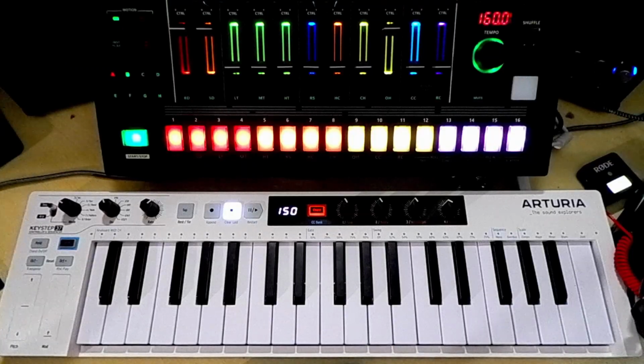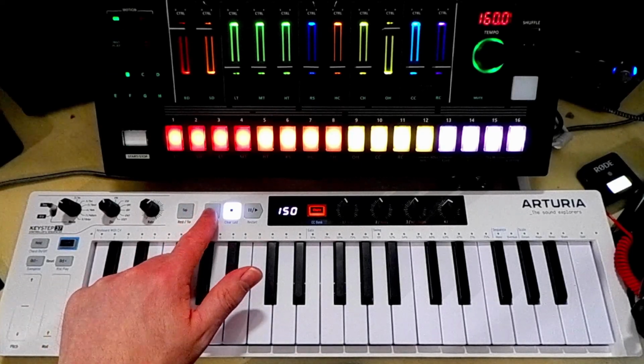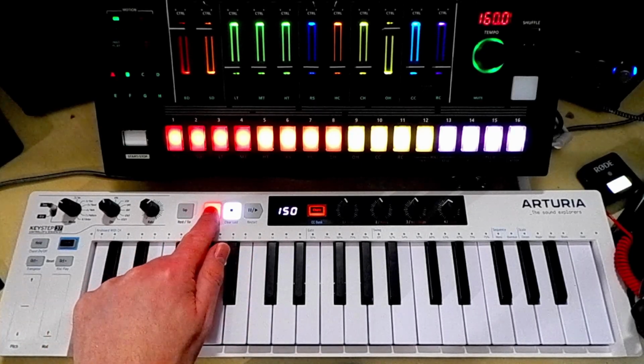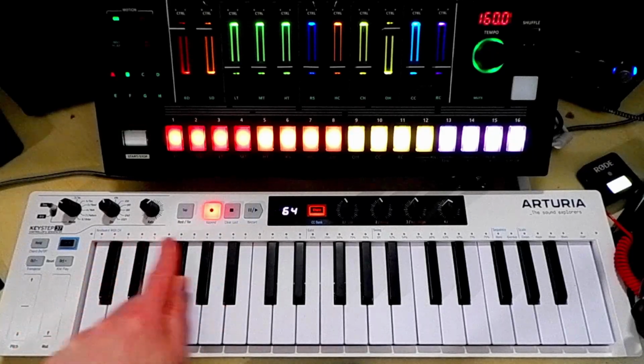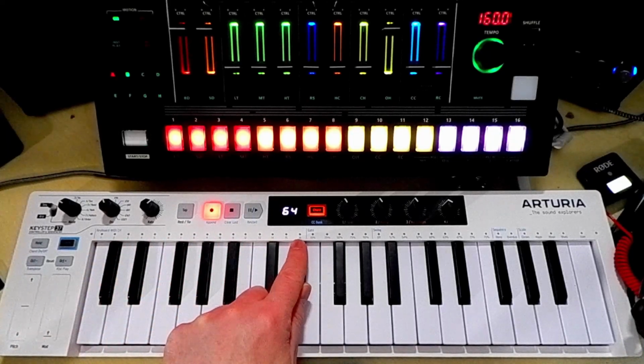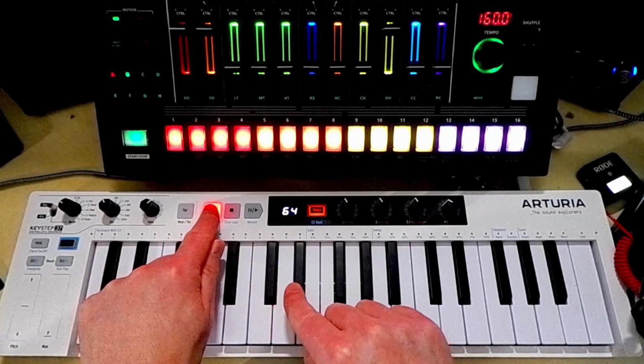First off, you need to program the length of your sequence. To do this, hold the record button and any one of the numbered keys from 1 to 16, like this.